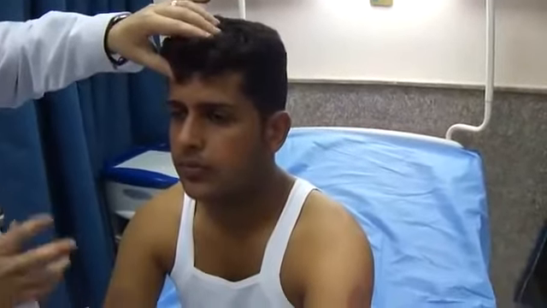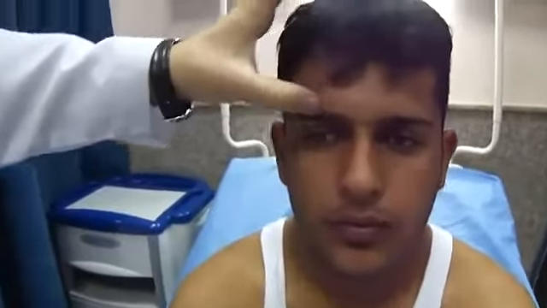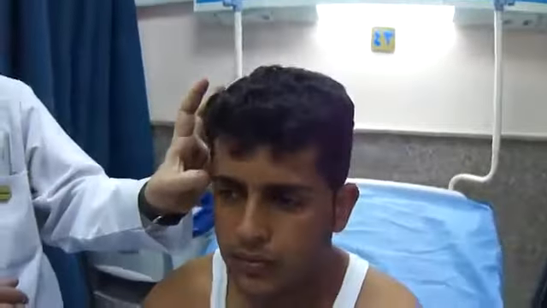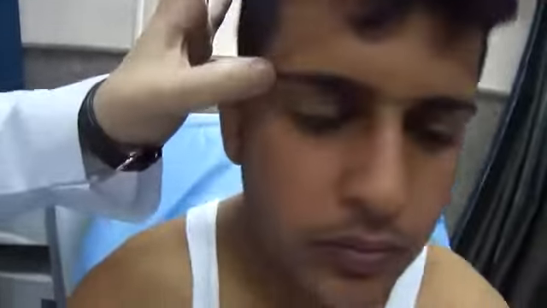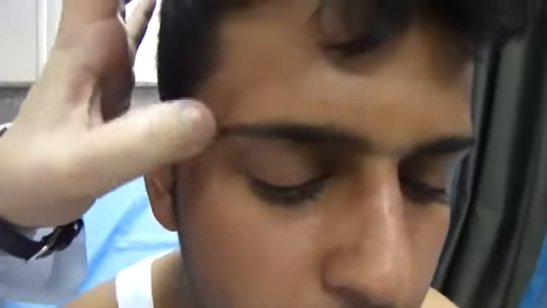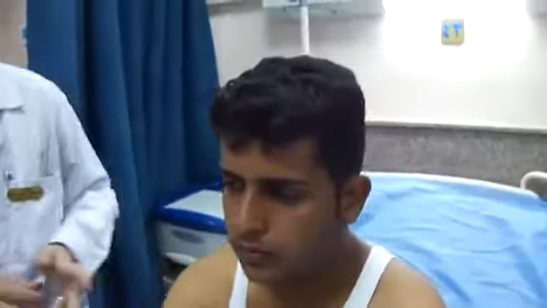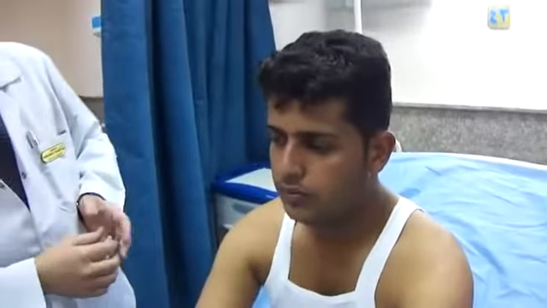After that, check both eyes, especially the eyebrow, eyelashes, eyelid, and the black part of the eye, which is the cornea, and the white part, which is the sclera. Loss of the lateral one third of the eyebrow may suggest hypothyroidism and may occur in leprosy and so on.